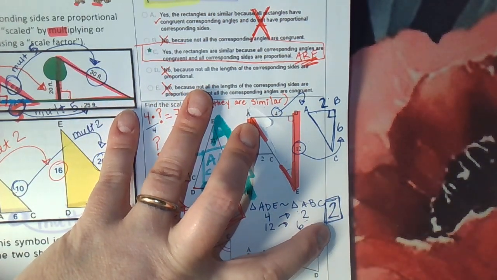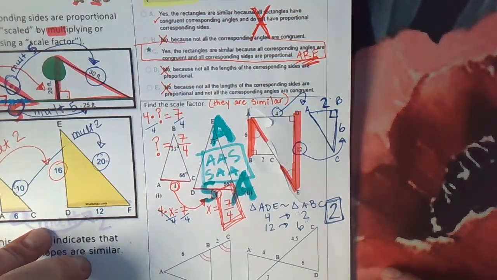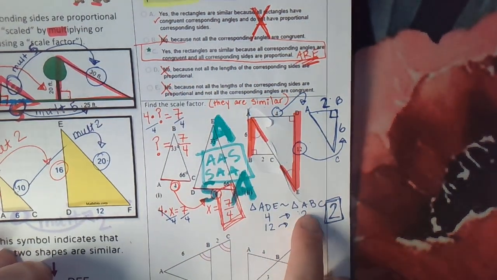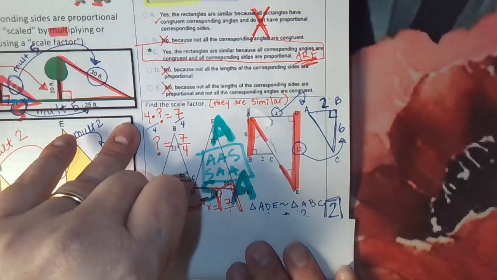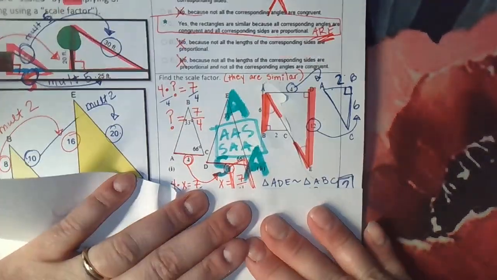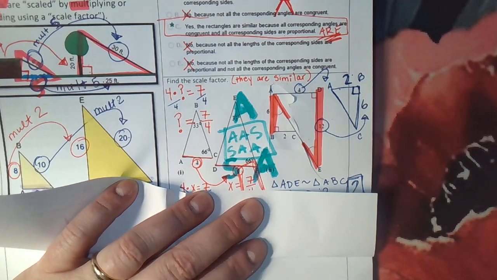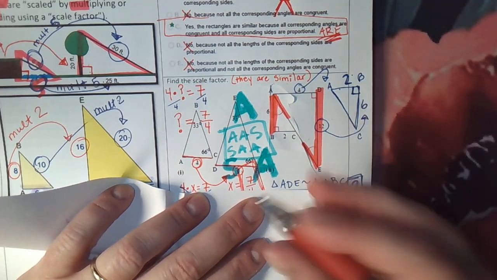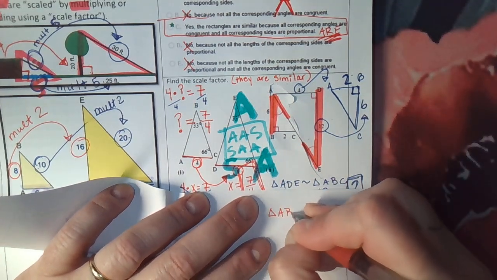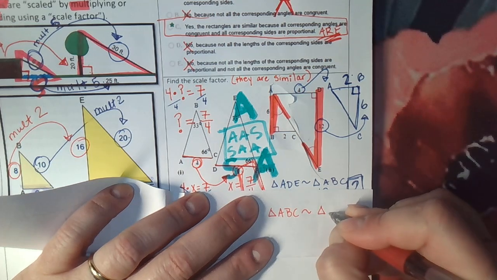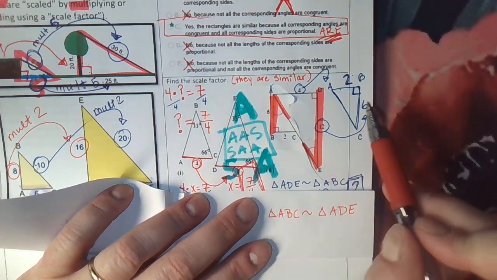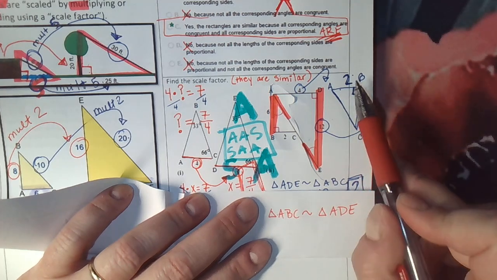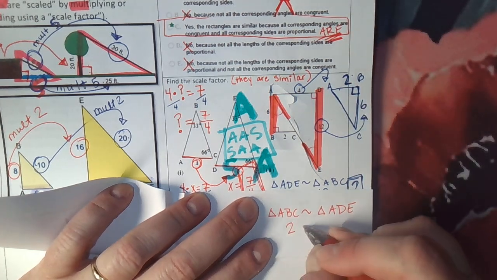Unless we went backwards and started with triangle ABC and ended up at ADE. So your scale factor can change sometimes. It just flips upside down. Let's say I started with triangle ABC first and then triangle ADE. Pick the number from ABC, 2.